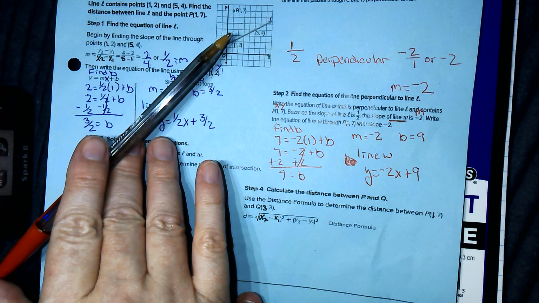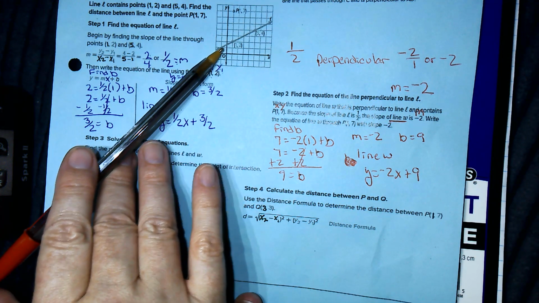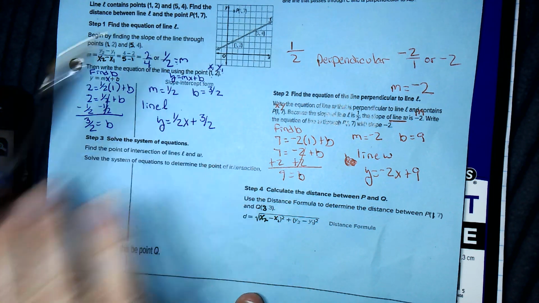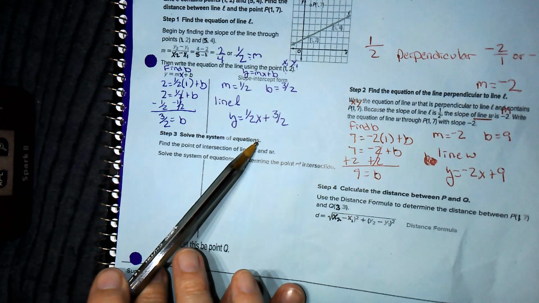Now our next thing to do is find the exact point on this line where we cross it. In order to do that, we are going to solve the systems of equations.